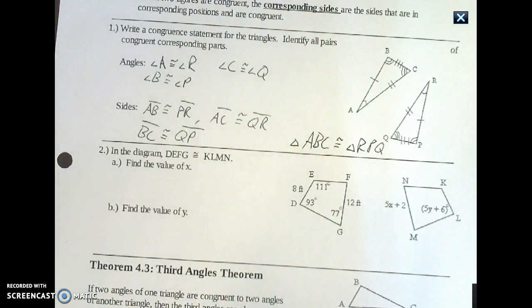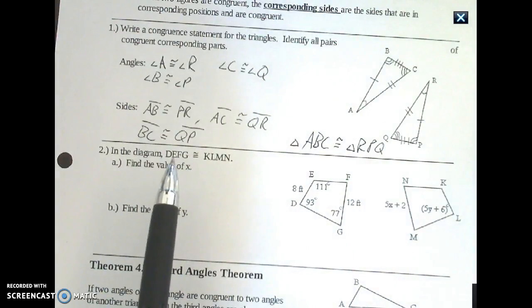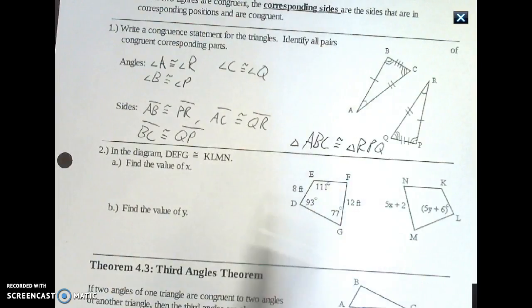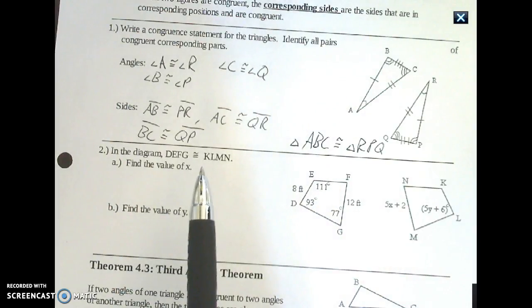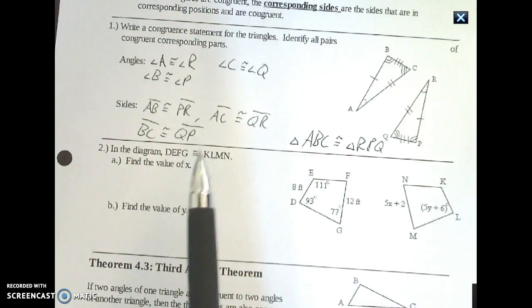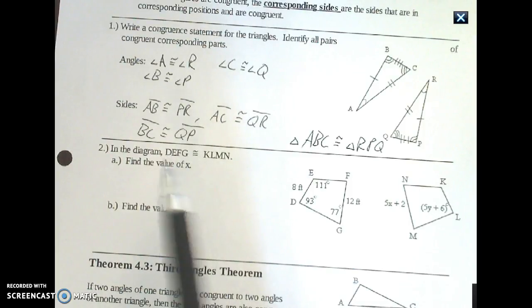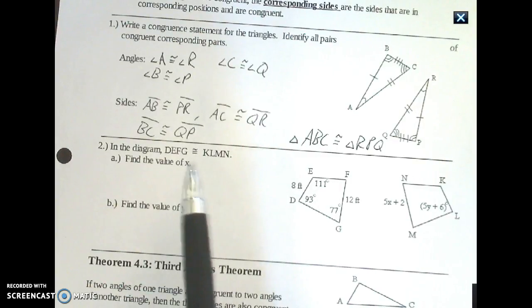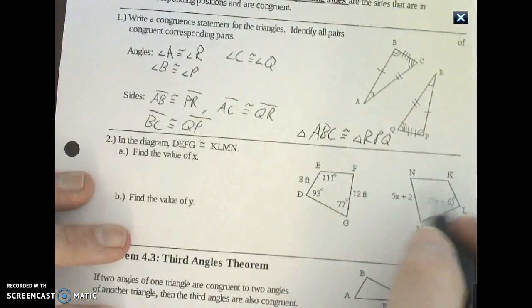In the diagram, polygon DEFG is congruent to KLMN. This thing is everything. I don't have to even look at the pictures over here. I'm able to tell which sides and which angles are congruent to one another. For example, angle D is going to be congruent to angle K. First. E to L, F to M, G to N. So here, I'm going to take a look at solving for x.